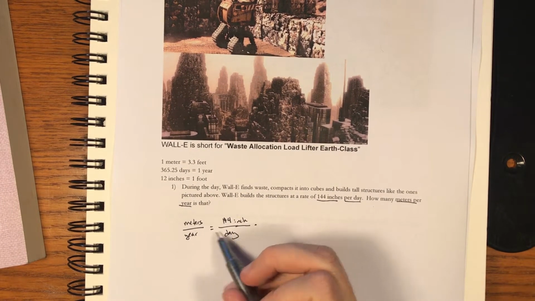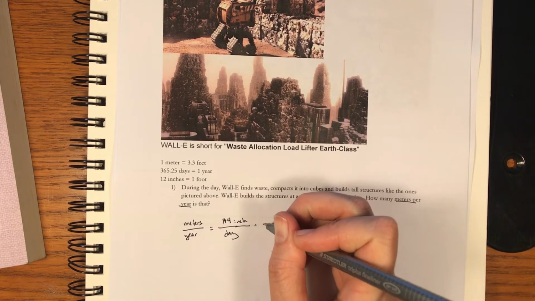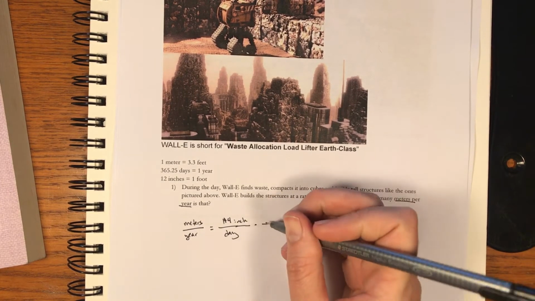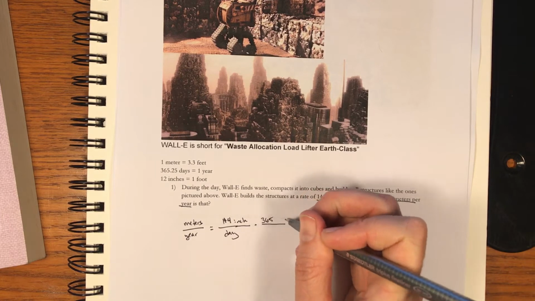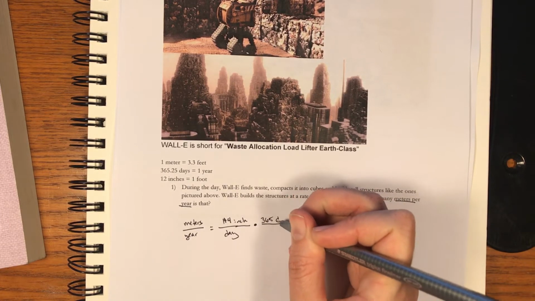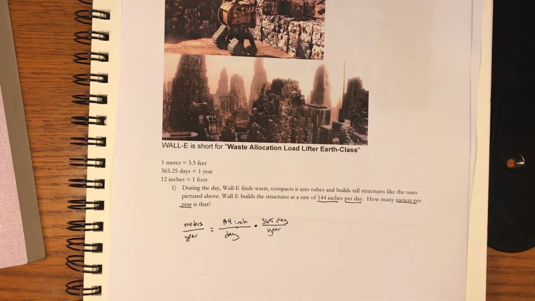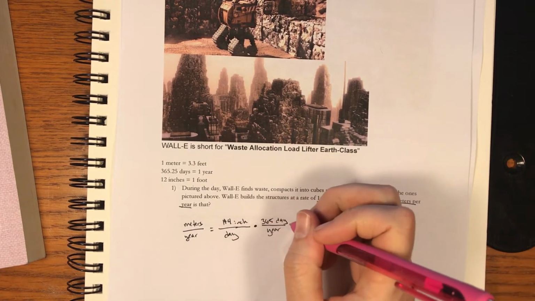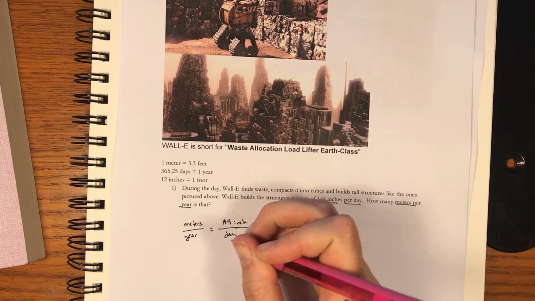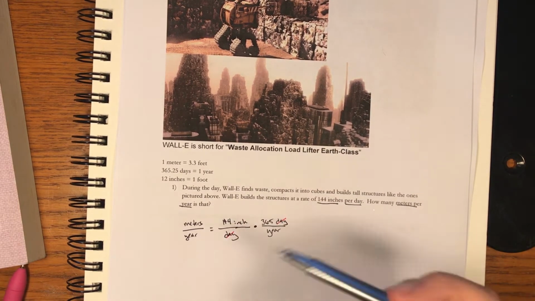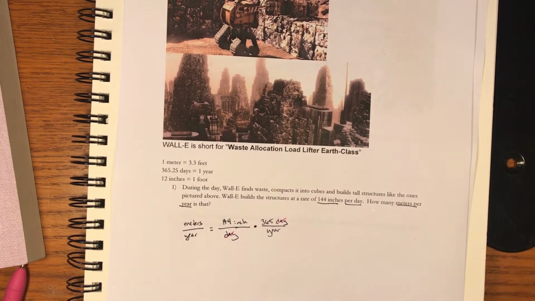Well, I have day on the bottom. I need year on the bottom, so I'm going to start with that. I know that there are 365, and this is a multiplication sign, by the way, 365 days per year. So if I were to multiply this across just as it is now, I would see that the days are going to cancel. Awesome. So now I have year on the bottom. I'm good. So am I done?